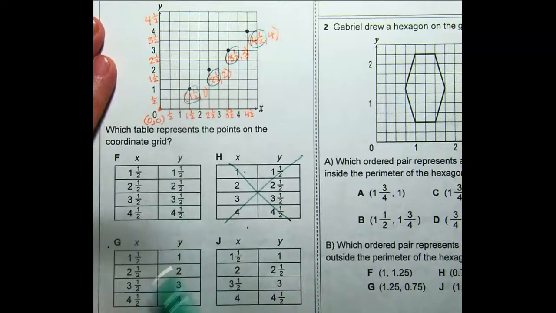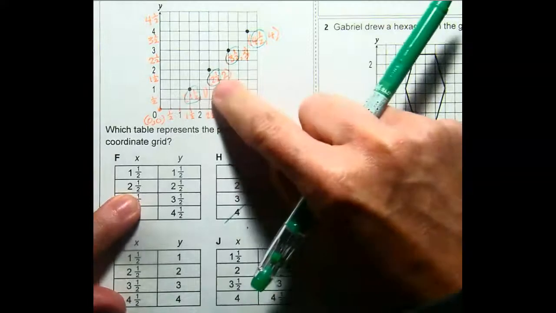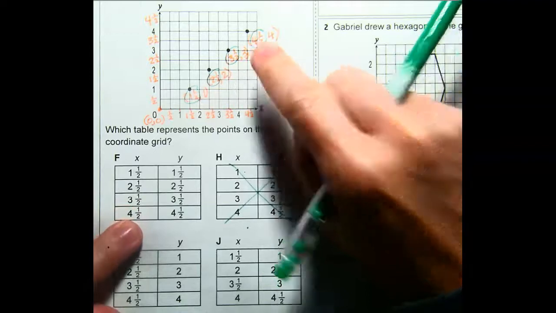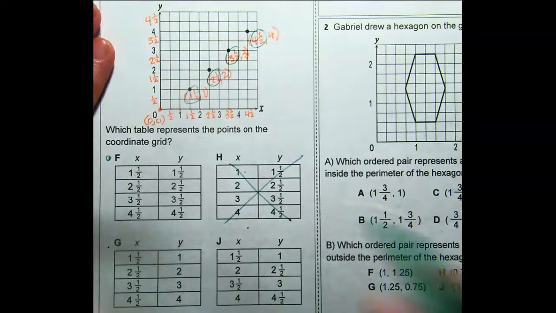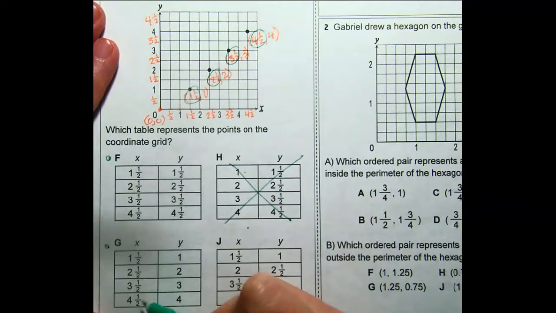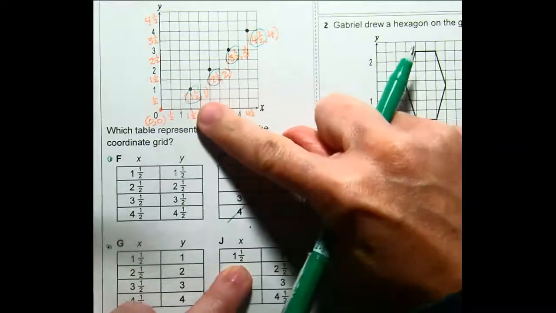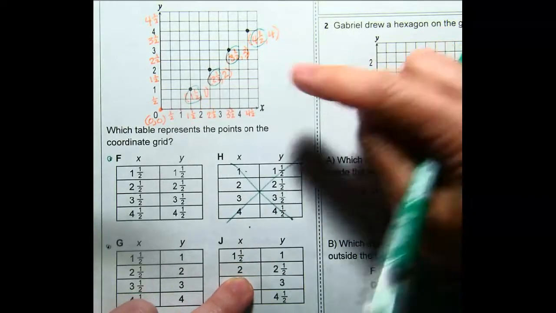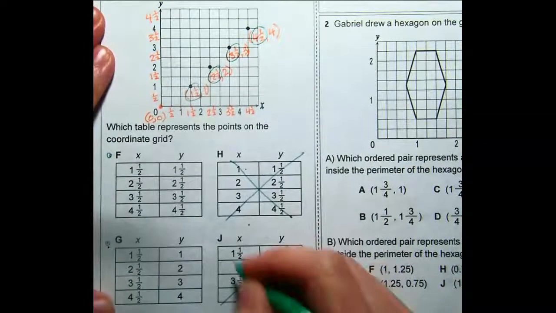So if you look at these, these are all 1.5. They match. You can also do a finger check. You can look and match 1.5, 2.5, 3.5, and 4.5. This is looking good so far just by looking at our X values. Then this one also looks very good just by looking at our X values. But let's look at J. If you'll notice, J starts off okay, 1.5, but then it shows that the X value for the second ordered pair is 2, and that's not the case. So this whole table is also incorrect.